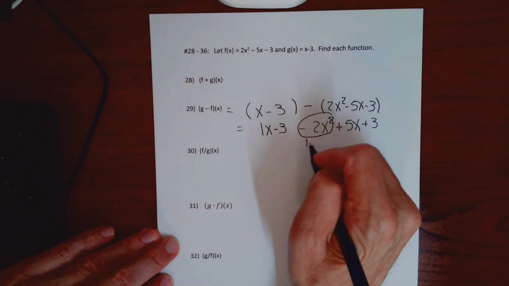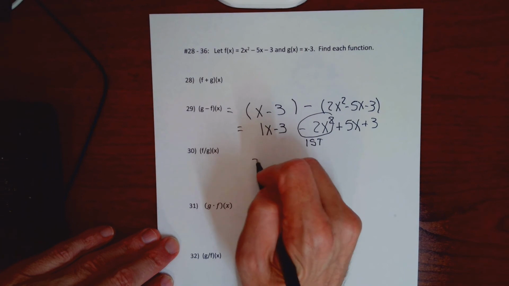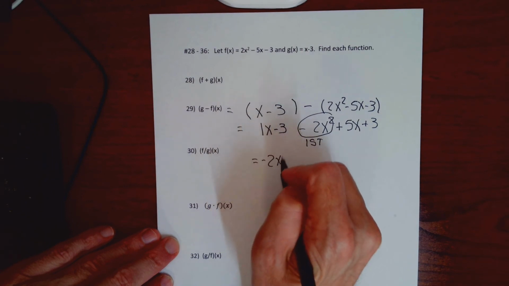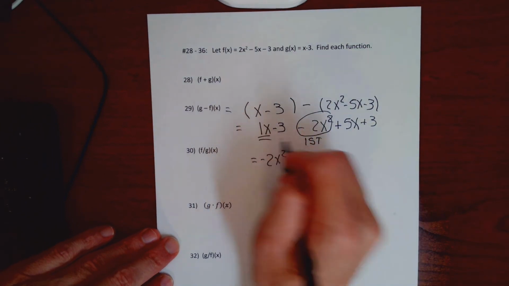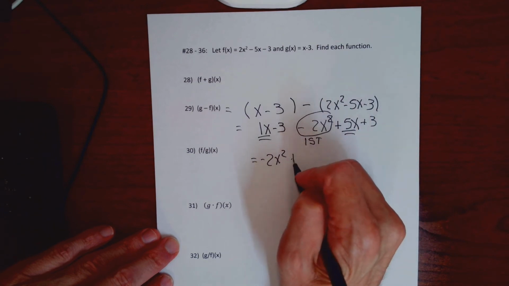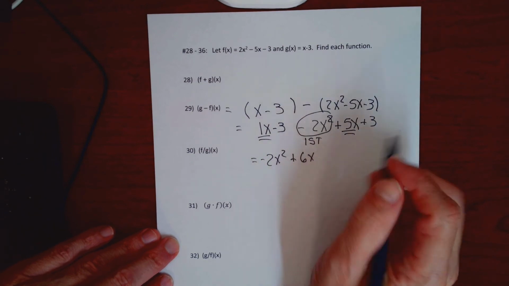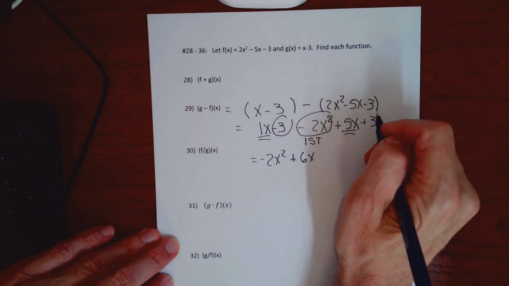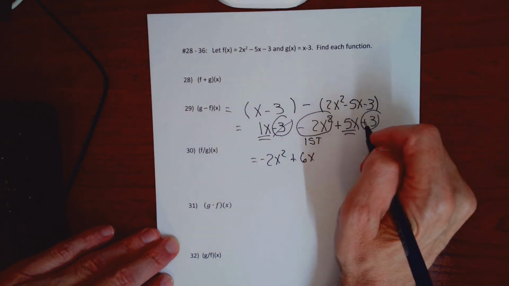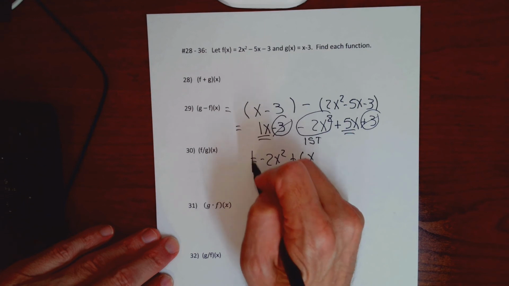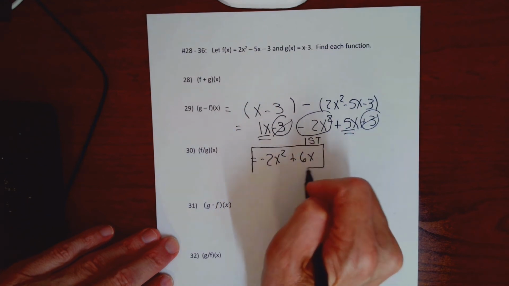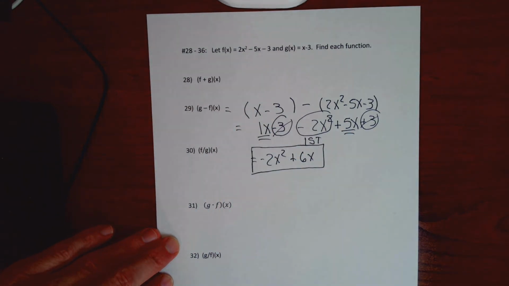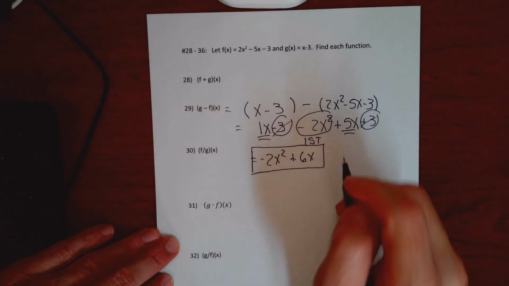This I'm going to write first because it has the highest exponent. I'm going to combine 1x plus 5x and get plus 6x. And how nice, the 3's cancel. These negative 3 and positive 3 are opposites, they cancel. I can live with this for an answer, but this only has common factor factoring. You should always try to do common factor factoring.